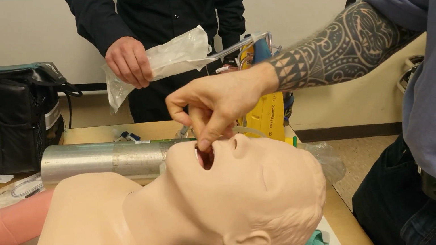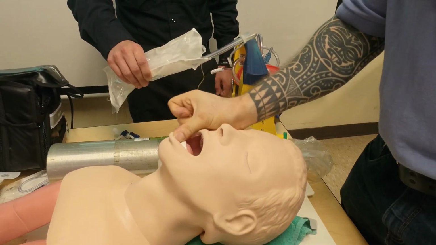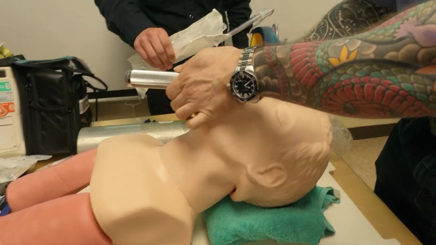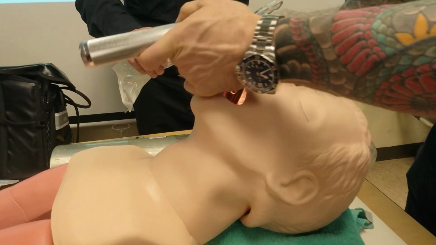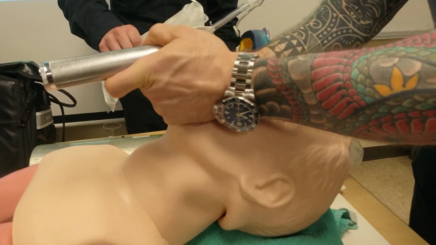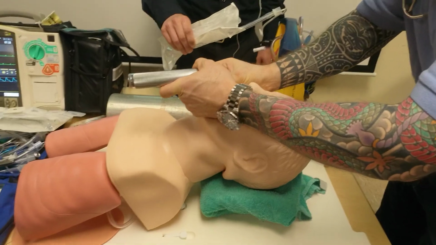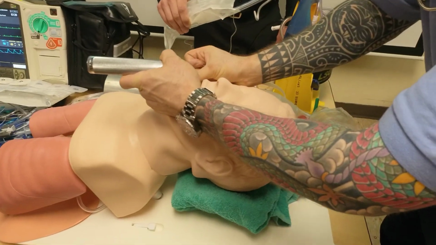If the guy is in cardiac arrest, you could do this cross finger, but I usually use my thumb. Come in from the side like this. We're going to go slowly. I'm not jamming my blade all the way in. You inch along the tongue until I see the first structure, called the epiglottis. I want to see the epiglottis. Once I see the epiglottis, I'm going to slide my blade into the vallecular space.